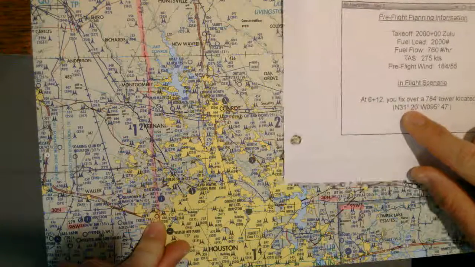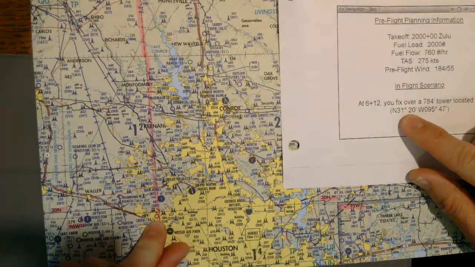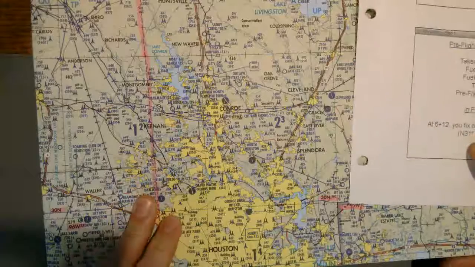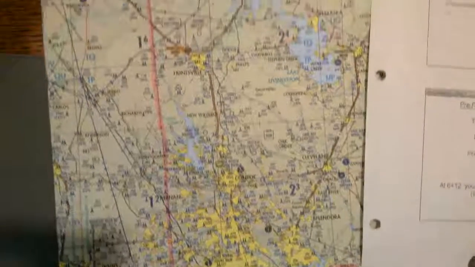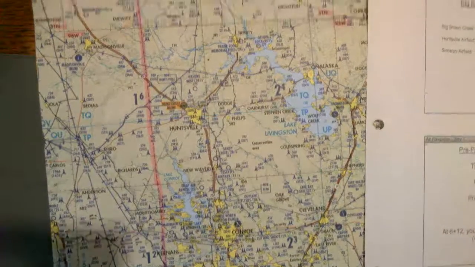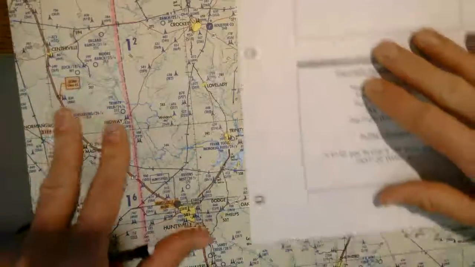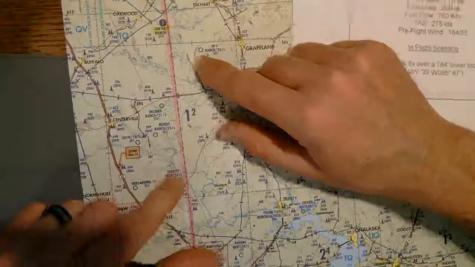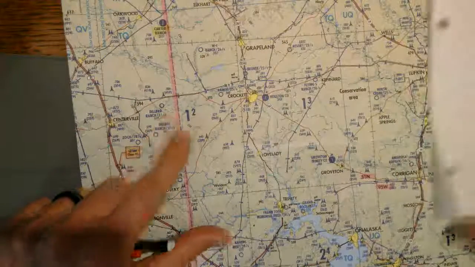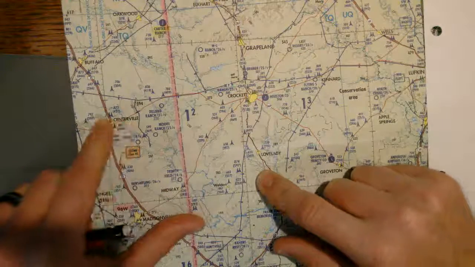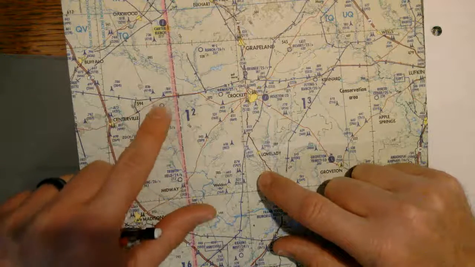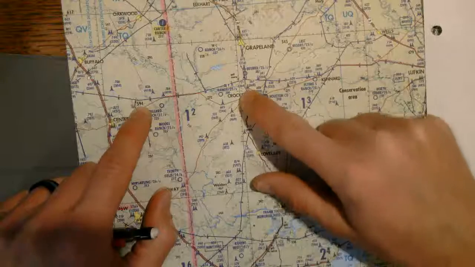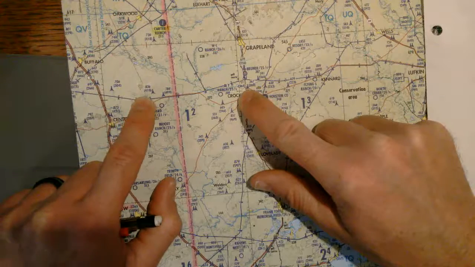3120, and so 31 is over here. Oh, I'm sorry, it's not. Oh, I'm sorry, that's the third point. Never mind. 784-foot tower. Okay, 3120. So 31 is here, and 20 is around here, okay? And already we kind of know where we're going to be.